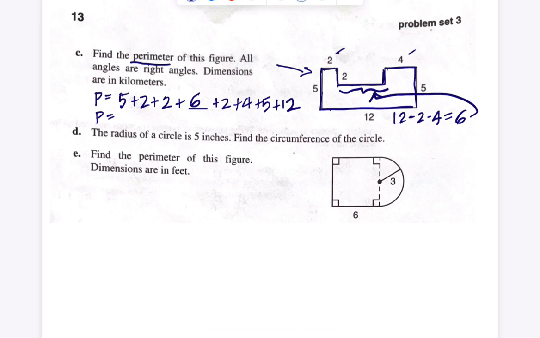So adding each of these values, 5 plus 2, plus another 2, plus 6, plus 2, plus 4, plus 5, plus 12, is going to give us a total of 38 kilometers.